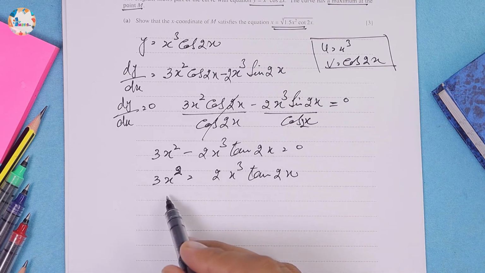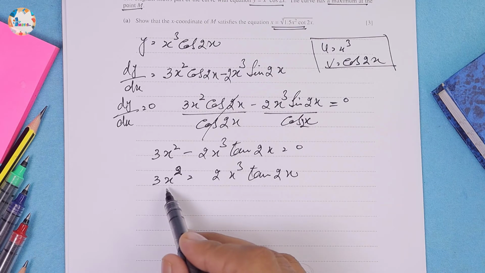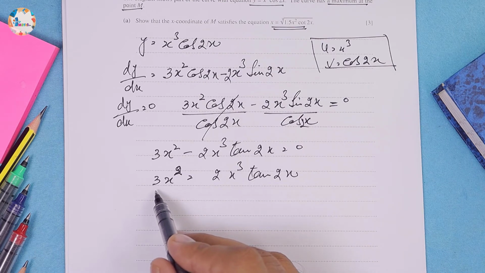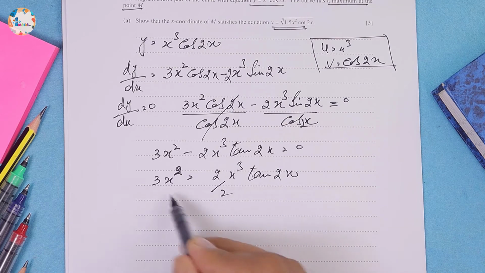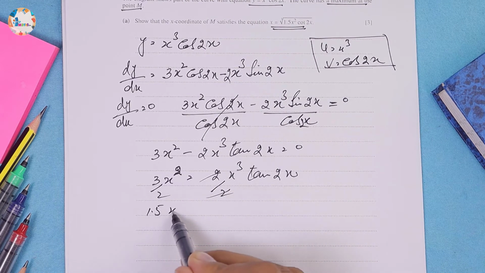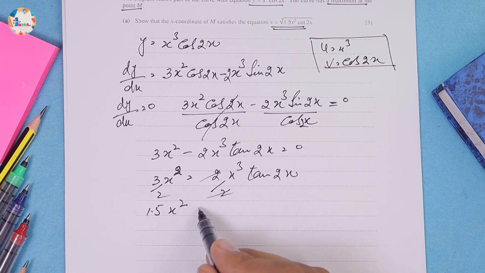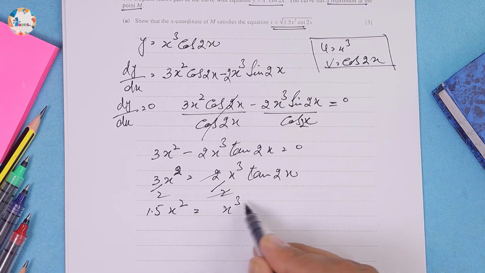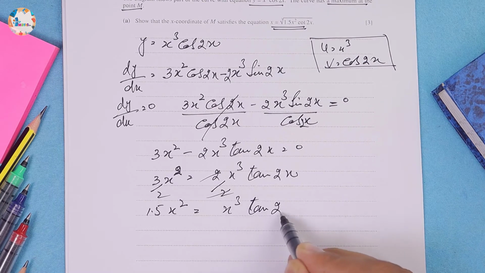And now we can divide both sides by 2. So this will be 3 by 2, 1.5 x squared, equal to x cubed tan of 2x.